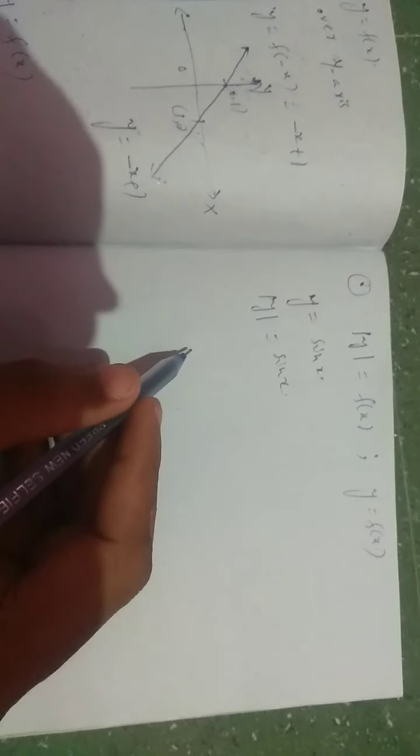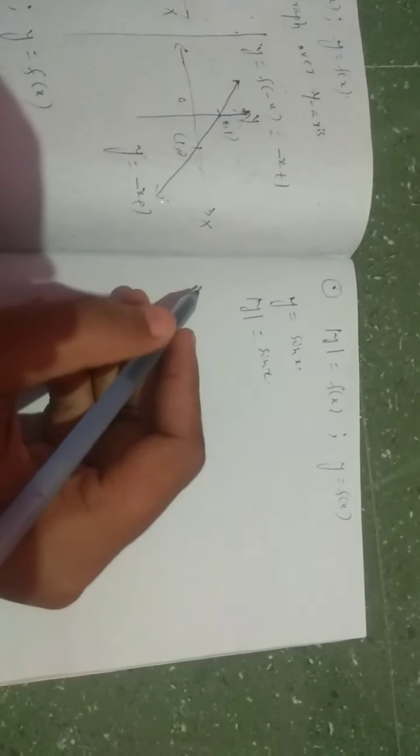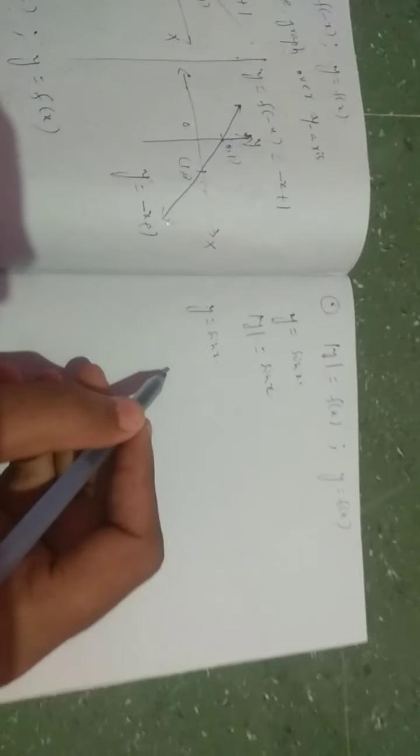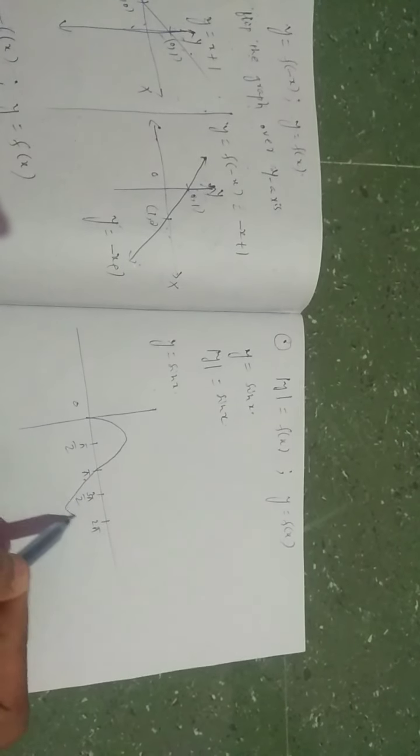So now we can draw it by first of all, let us draw y equal to sin x. It's a trigonometric function. 0, pi by 2, it's pi, and 3 pi by 2, 2 pi, like this one.